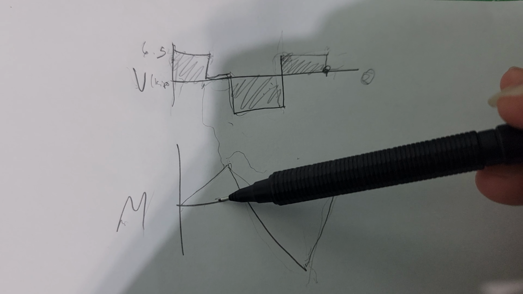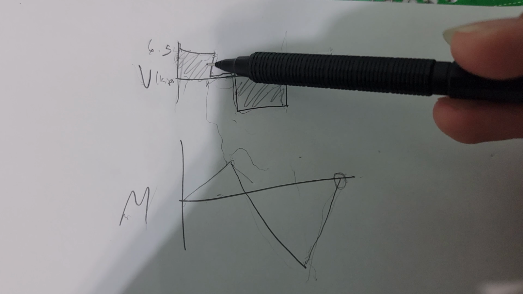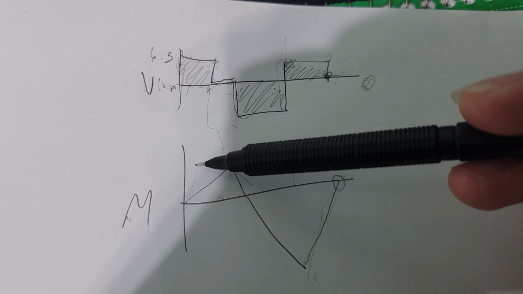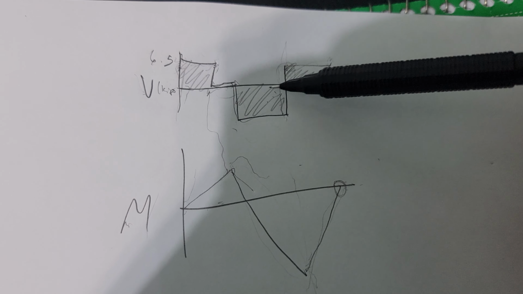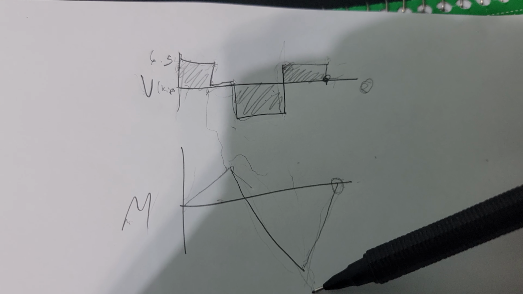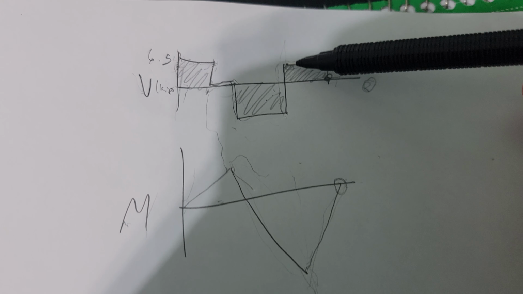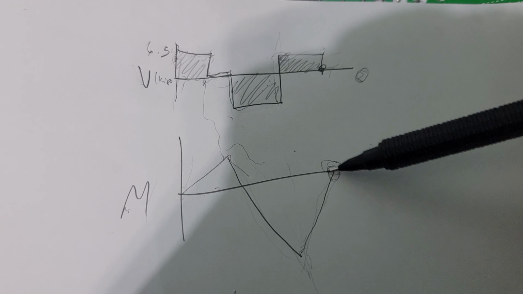So the bending diagram is based off of the shear diagram. If we're positive, this thing's going up. If we're negative, this thing's going down. As long as we're going down, it doesn't matter at what distance; this will go down in one line. And since this is positive again, we go positive. So it ends up at 0.